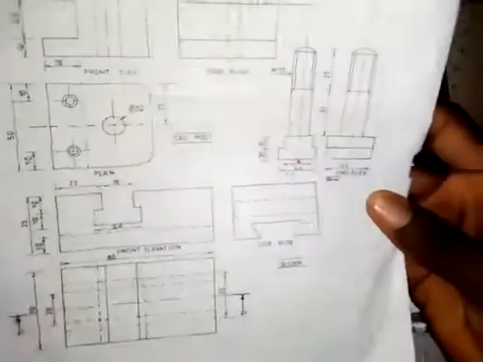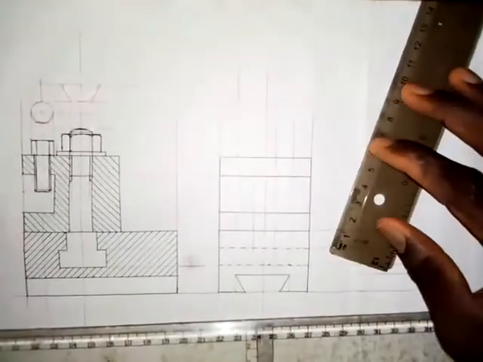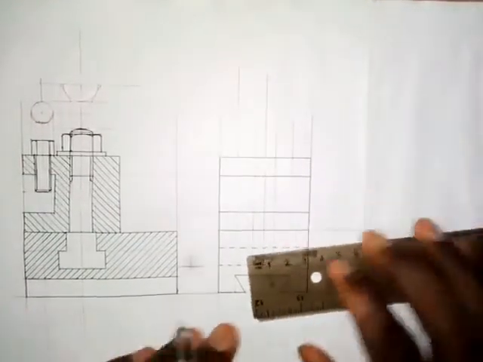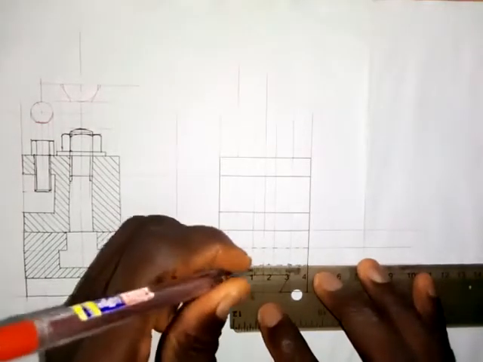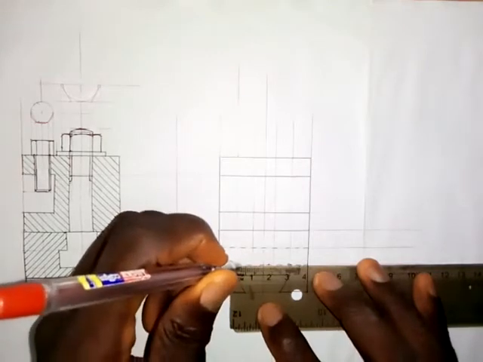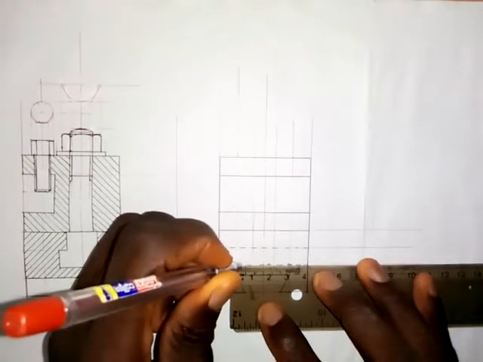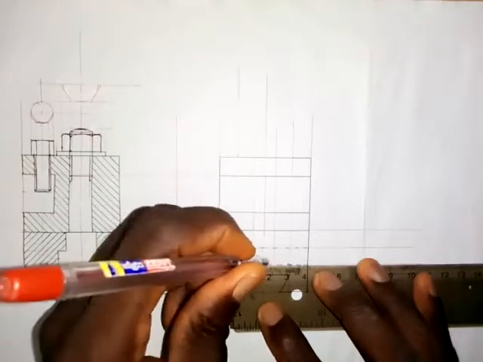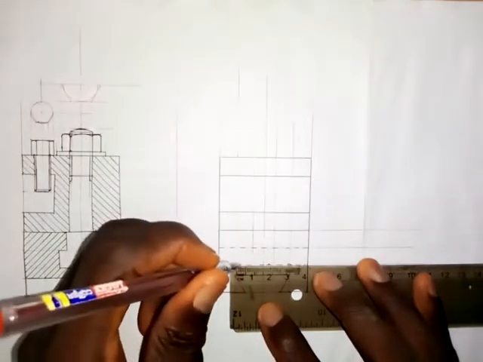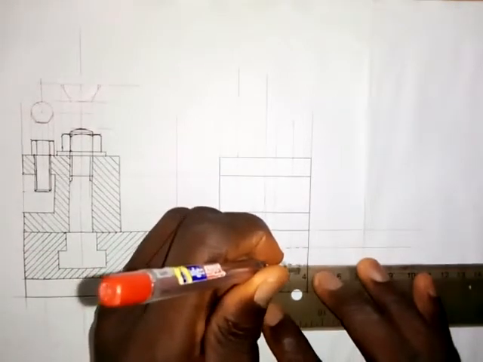And then if you look at this, this is 25 millimeters. 25 by 2 will give us 12 and a half. So it gives us 12 and a half. So you just come to this point and take 12 and a half millimeters, that is 12.5. Okay, so we have that then. So you take 12.5 again on this side.